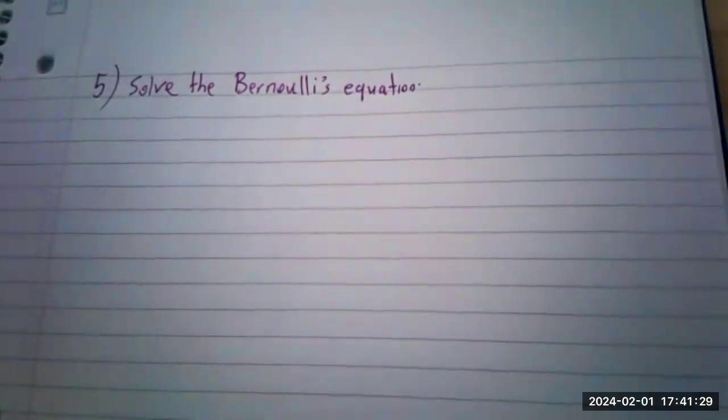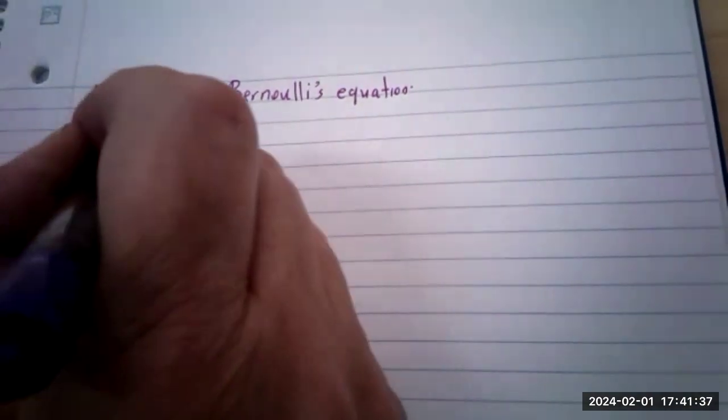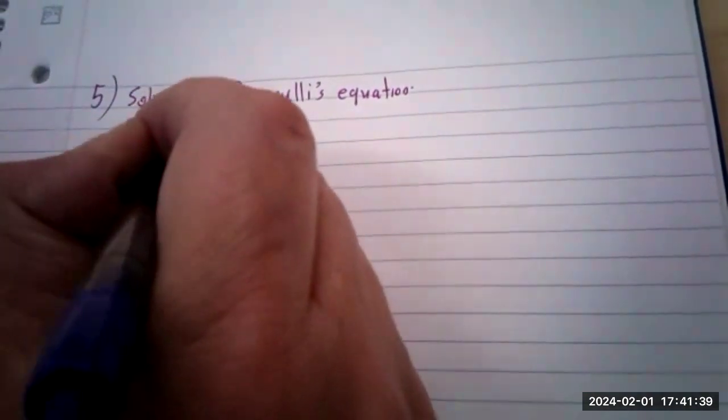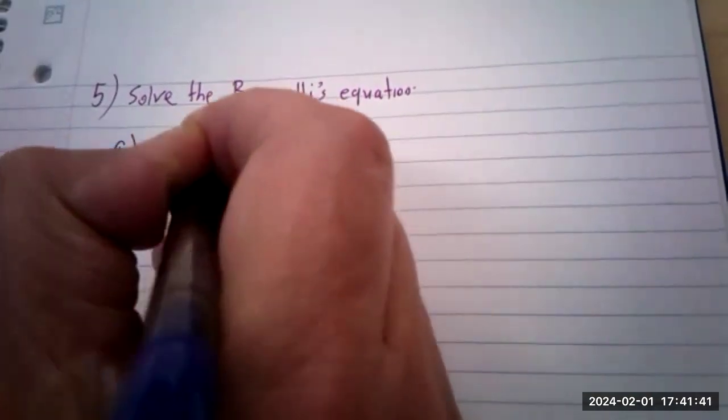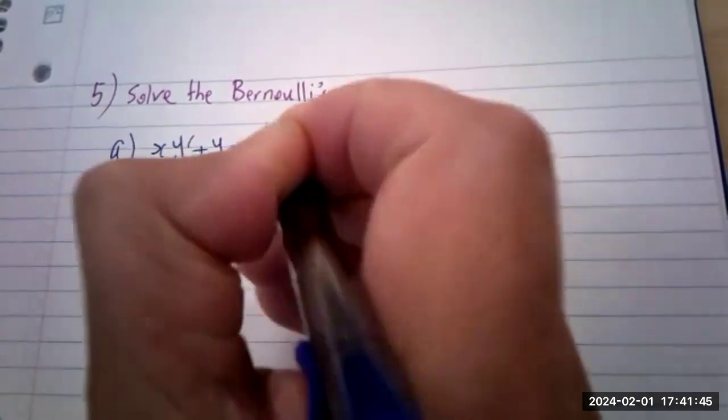You have 3 here, I give you 1; swap them out, it's the same. I'll just do the first one: x y prime plus y equals 1 over y squared.